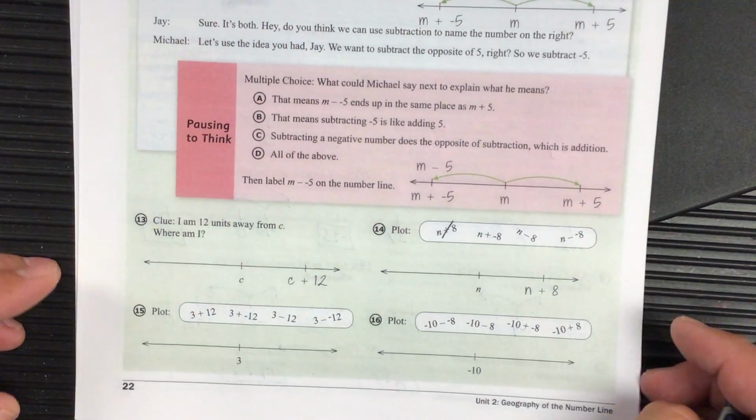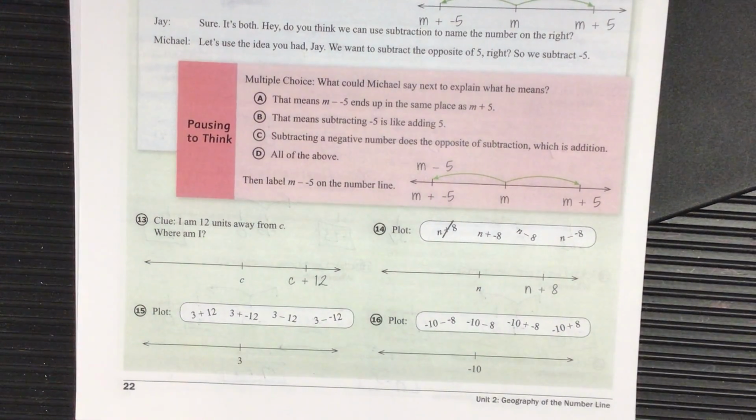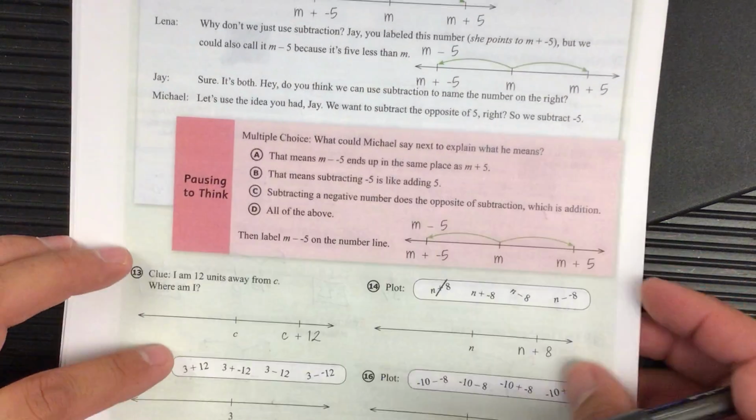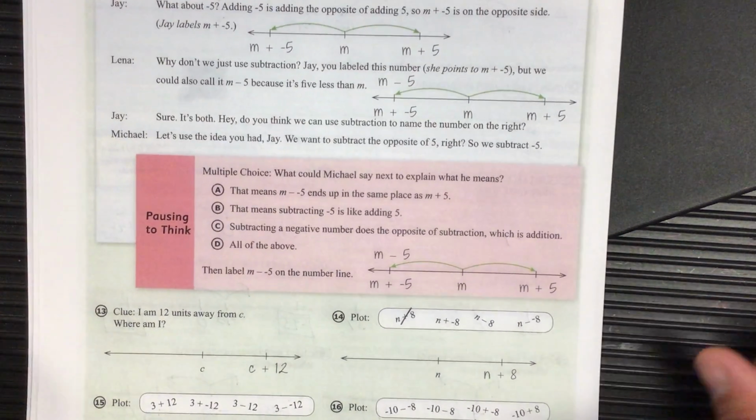All right. We're going to skip the thinking out loud there. We did a lot of examples. I think we got it. So we're going to go right into the pausing to think, multiple choice.